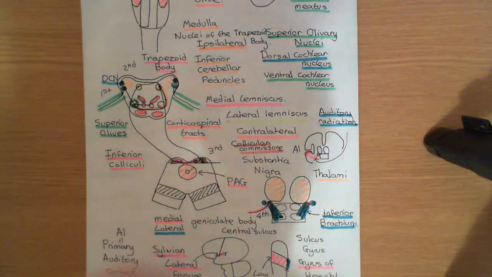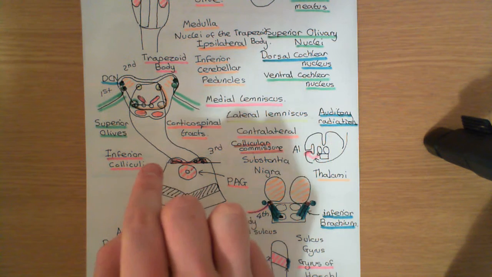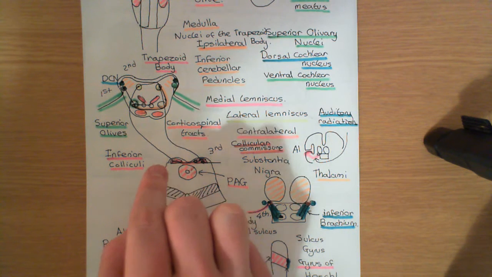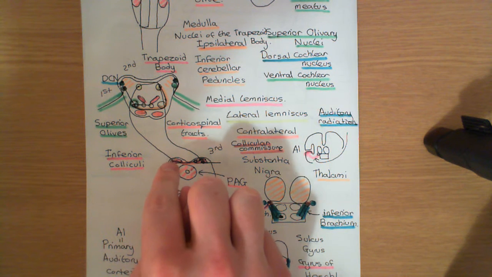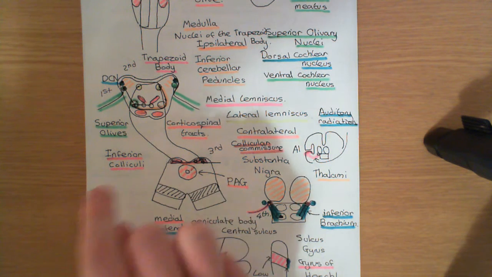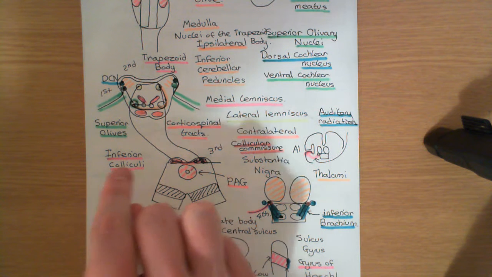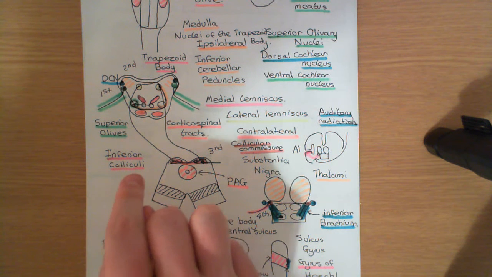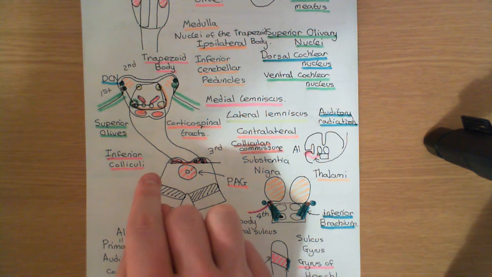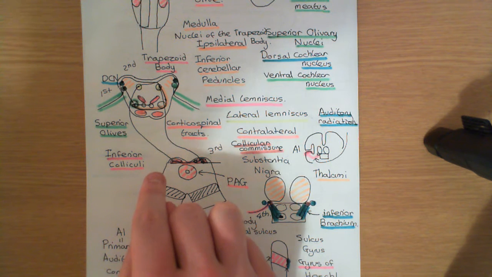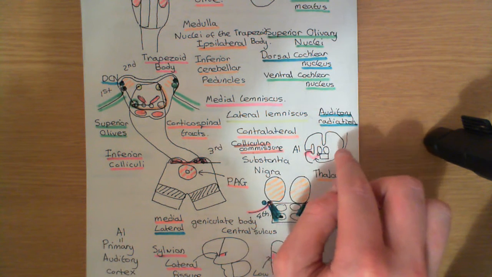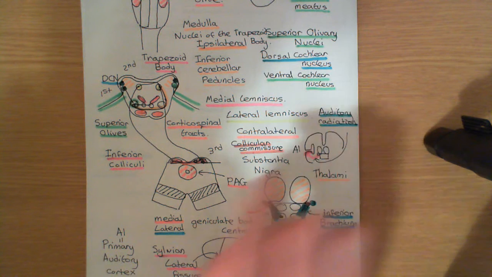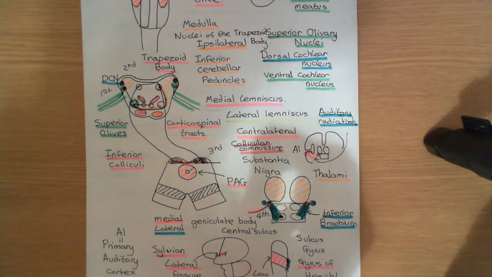They'll go up to the right inferior colliculus, where they'll then synapse on third order neurons in the right inferior colliculus. Then the third order neuron will send its axon into the right inferior brachium, and it will go into the right geniculate body to synapse on the fourth order neuron. The fourth order neuron will then send its axon into the auditory radiation on the right hand side and will go to the right auditory cortex.